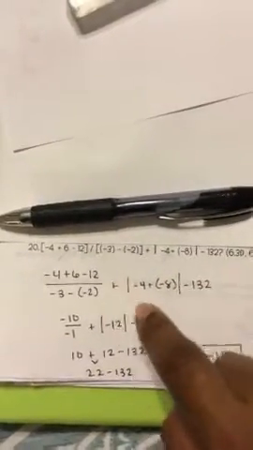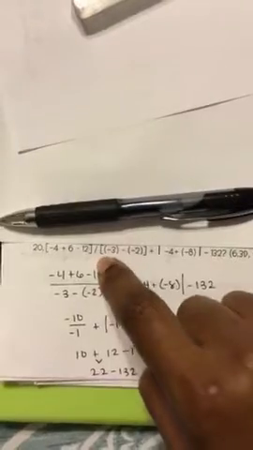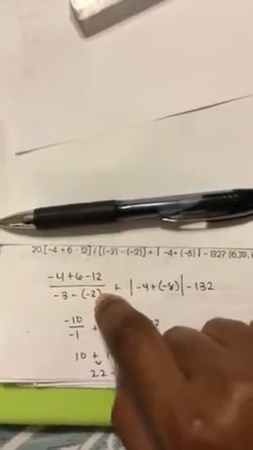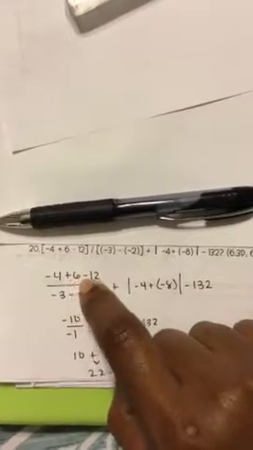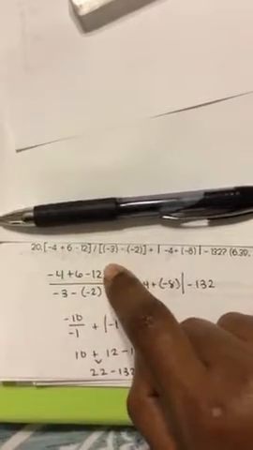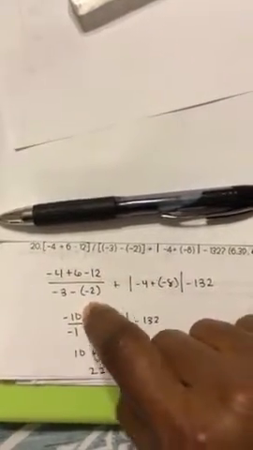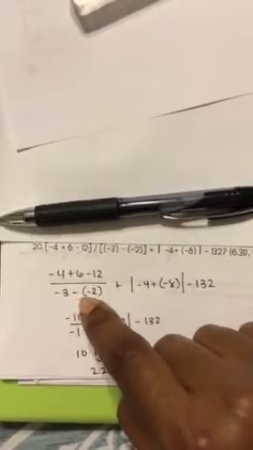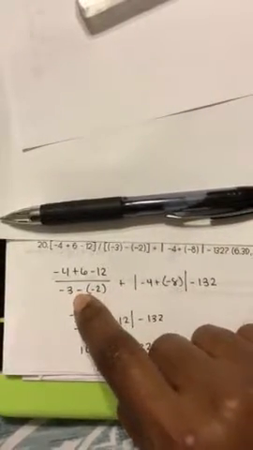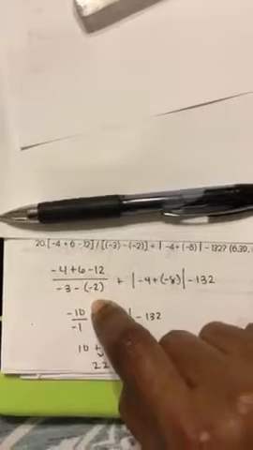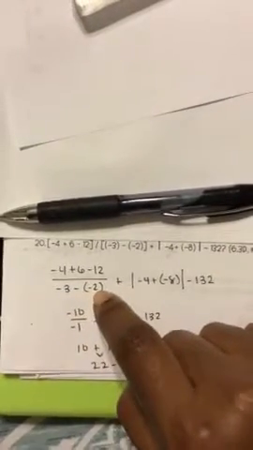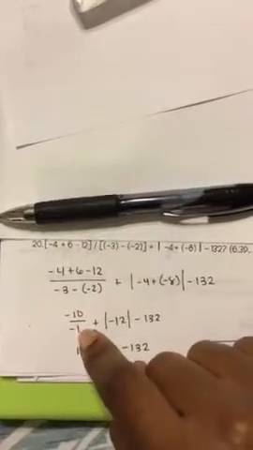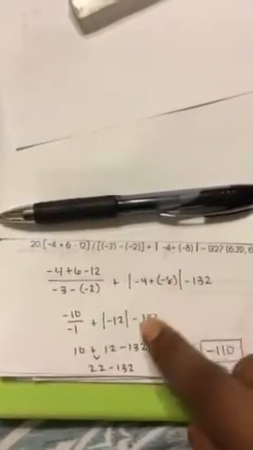So before I can take care of any of this, I need to simplify the numerator and then simplify the denominator. Negative 4 plus 6 is positive 2, and 2 minus 12 gives us negative 10, which is why I have that here. And then negative 3 minus negative 2, whenever I see subtraction, that's the same as adding the opposite. So this is really negative 3 plus positive 2, which gives me negative 1. And then I bring down the rest of my problem.